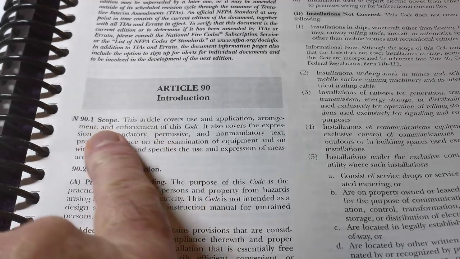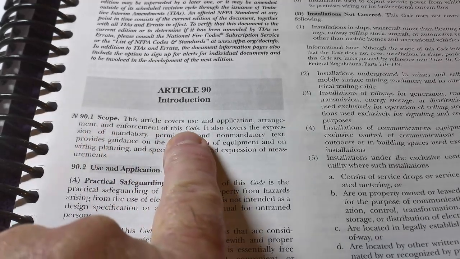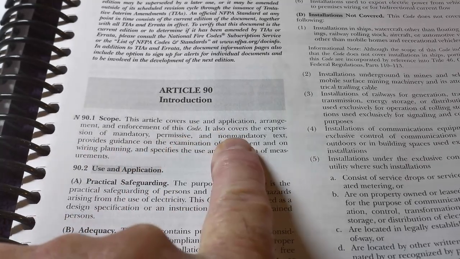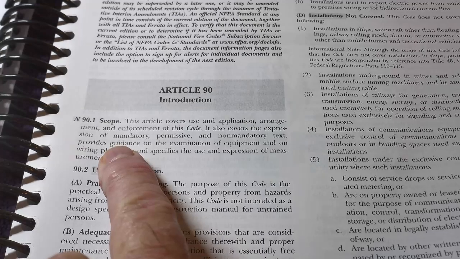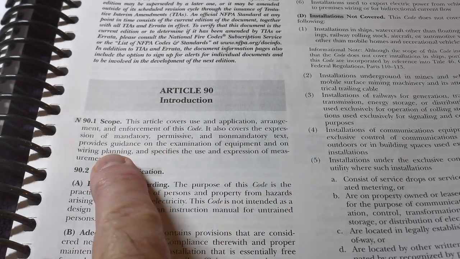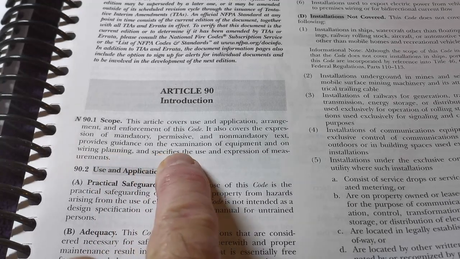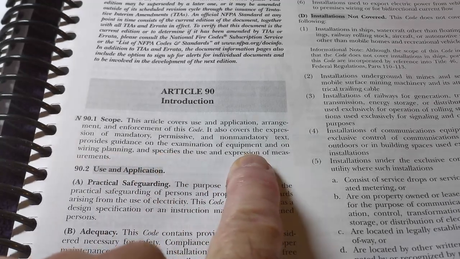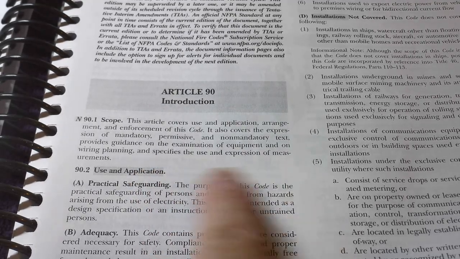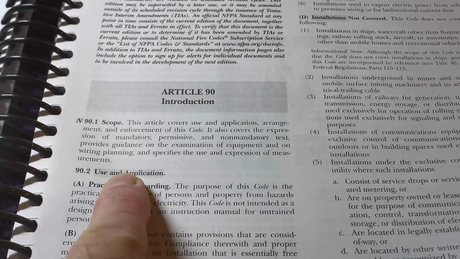It says 90.1 scope. This article covers the use and application, arrangement, and enforcement of this code. It also covers expression of mandatory, permissive, and non-mandatory text. It provides guidance on the examination of equipment and on the wiring, planning, and specifies the use and expression of measurements.